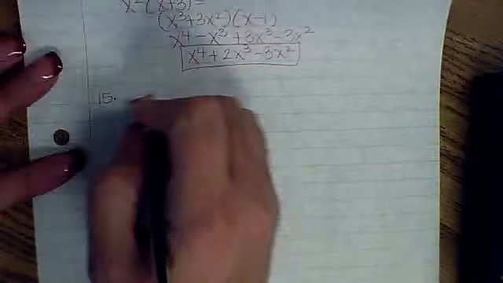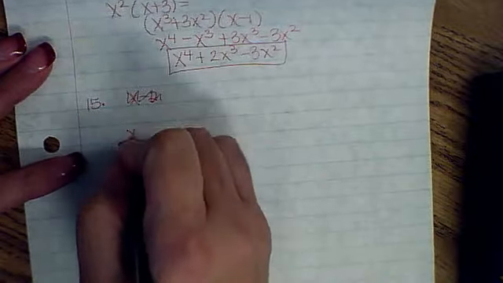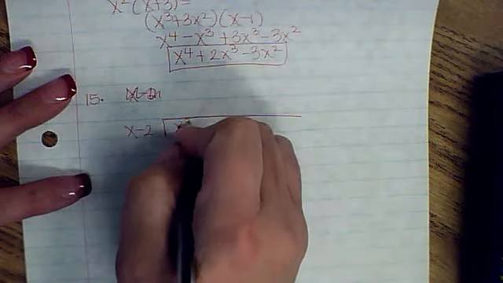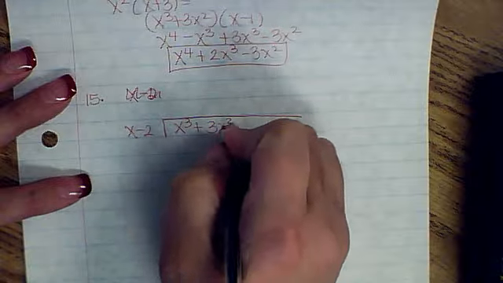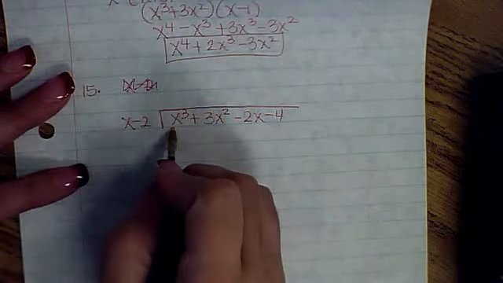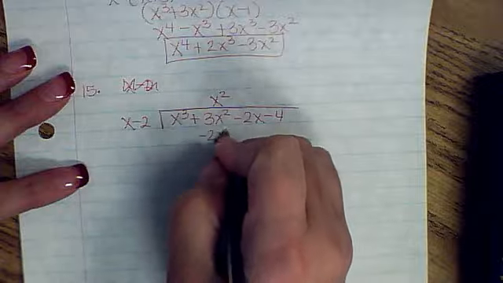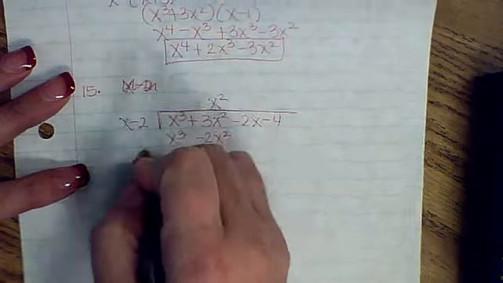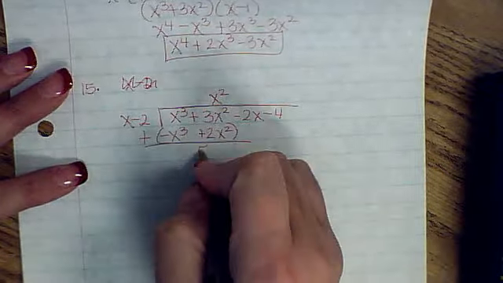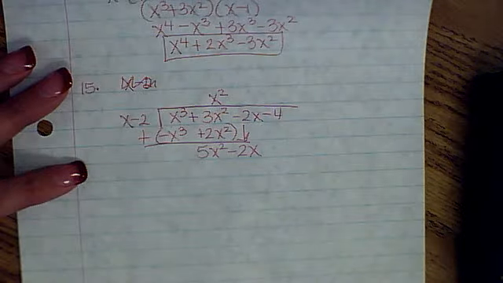The next section is long division. So on number 15, it's x minus 2 into x cubed plus 3x squared minus 2x minus 4. When we do long division, we look at the first terms. x and x cubed makes x squared. x squared times negative 2 is negative 2x squared. x squared times x is x cubed. Minus sign, parentheses, change, change, change. So you get 5x squared. Bring down the negative 2x and do it again.